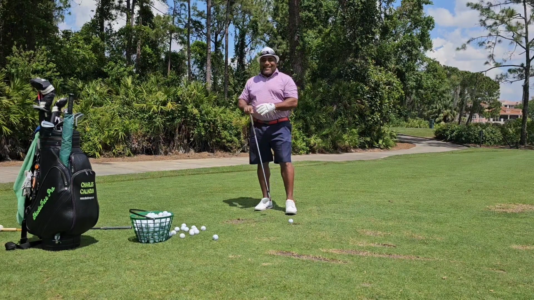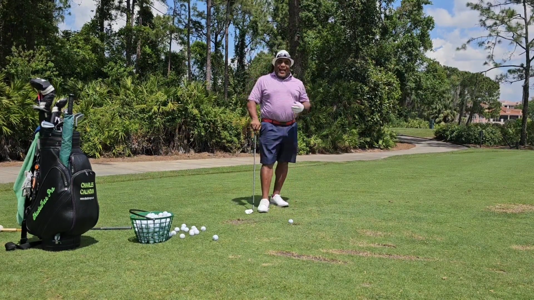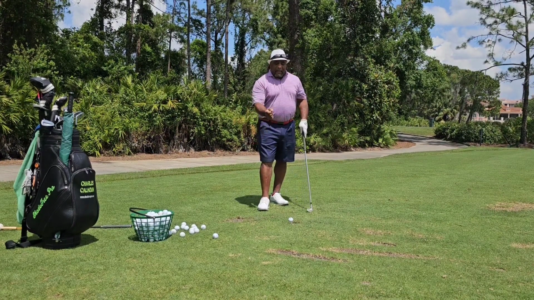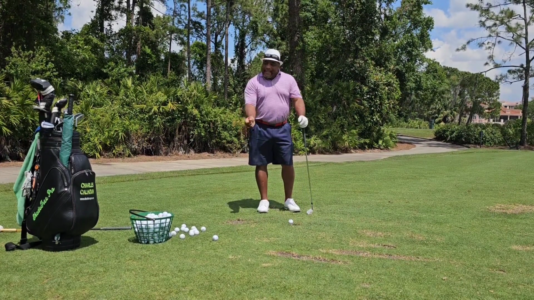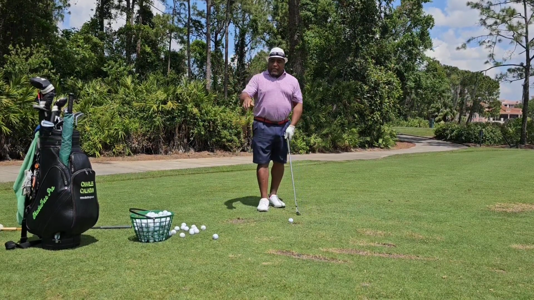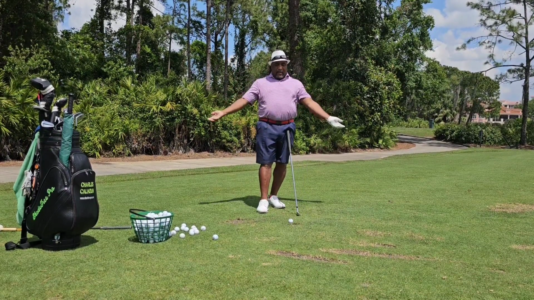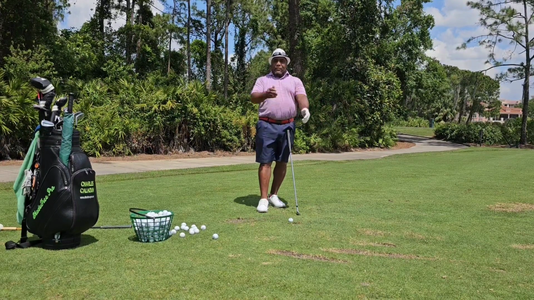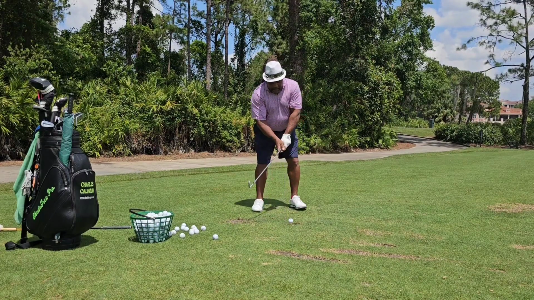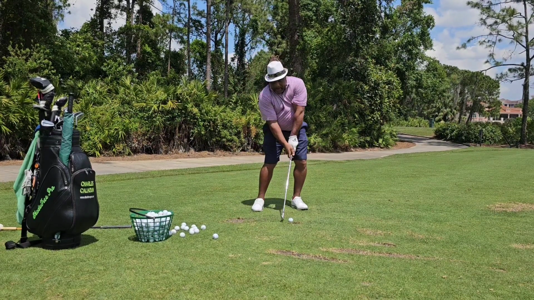Y'all know that I said the hands are the absolute most important thing because they're holding onto the club, but when lifting weights or anything else, we use the humerus bone, the upper arm, to lift it up. I'm just showing you in the golf swing that when the hands come together, the lateral epicondyles come towards each other, and then all you do is just pick them up and drop them down.